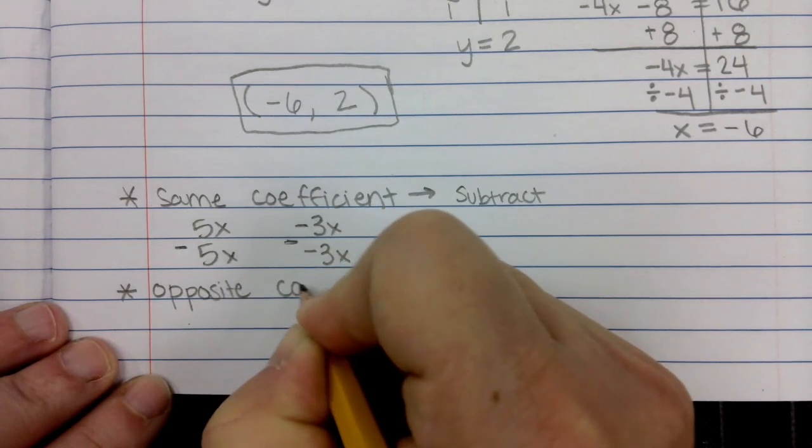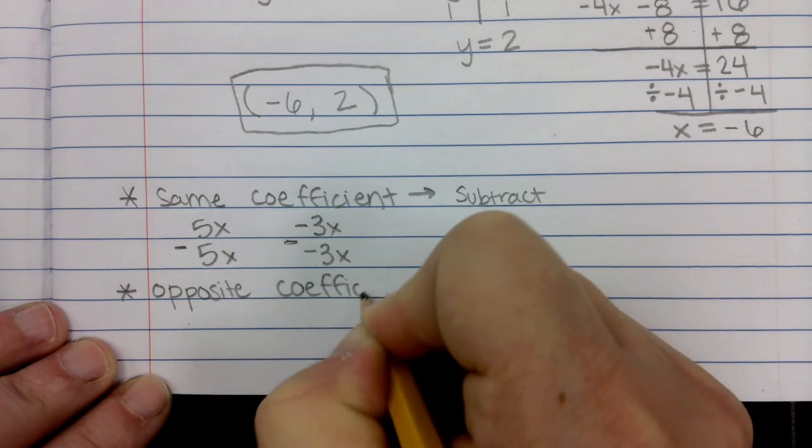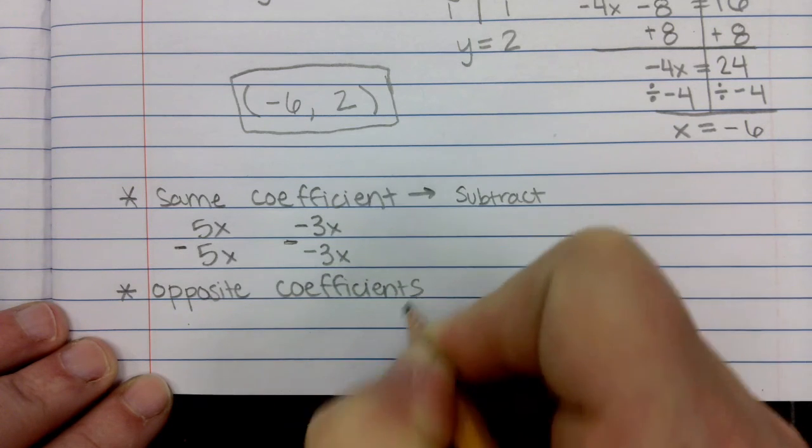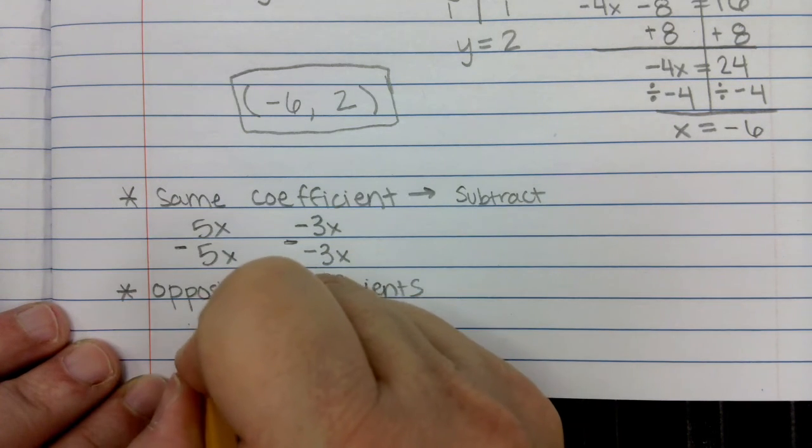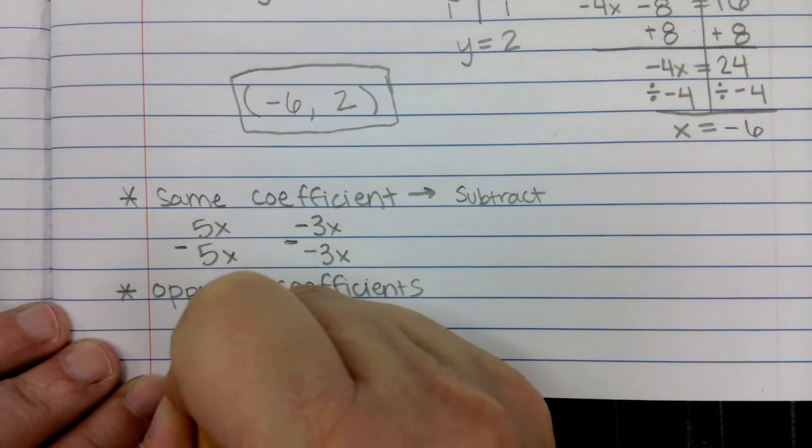How would we eliminate 4x using -4x? Add. So if they're opposite coefficients, then we add.